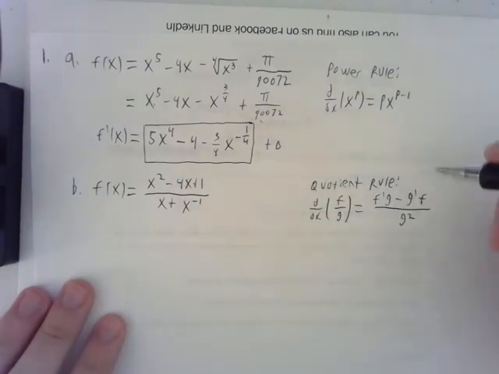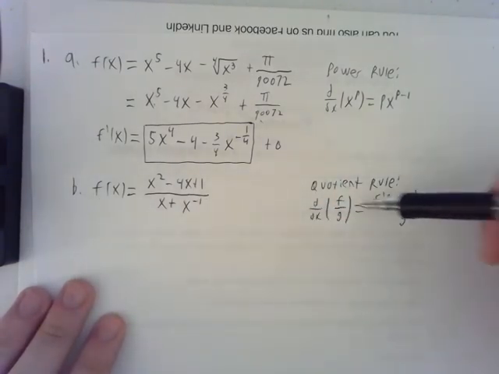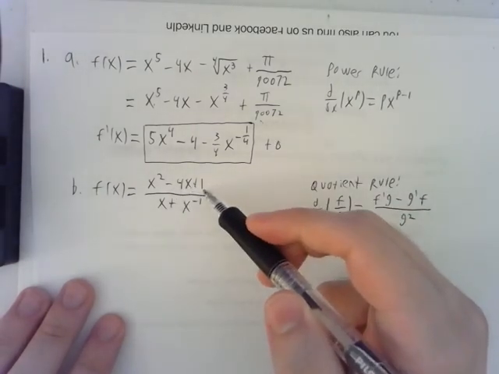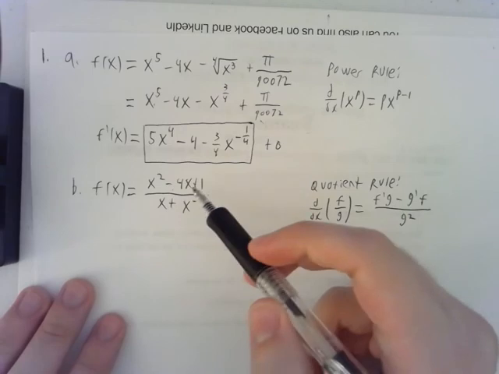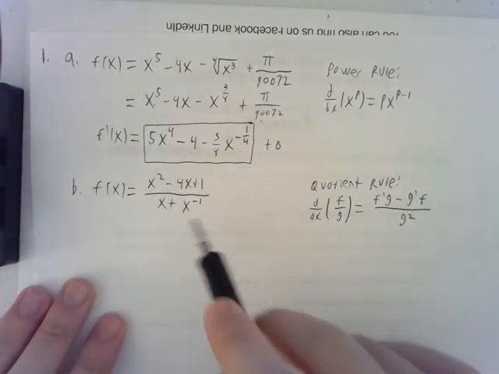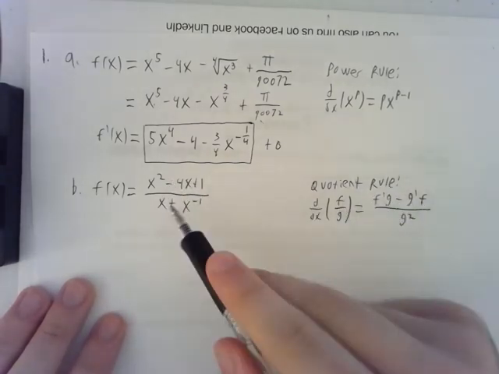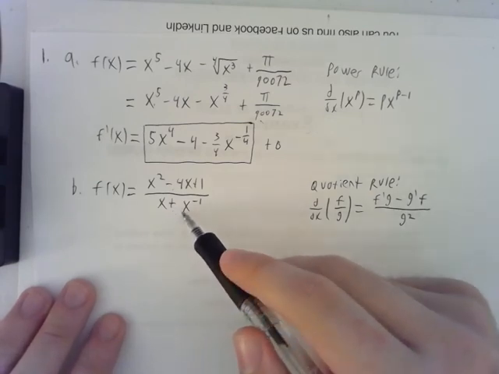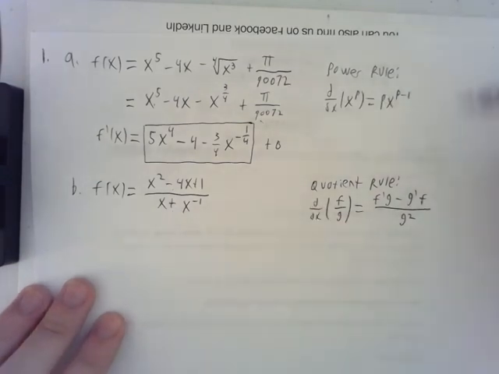So in this case, the top function, or the f, is going to be the x squared minus 4x plus 1. The derivative of that function is 2x minus 4. And the g in this quotient rule formula is going to be the x plus x to the negative 1. The derivative of that function is 1 minus x to the negative 2.